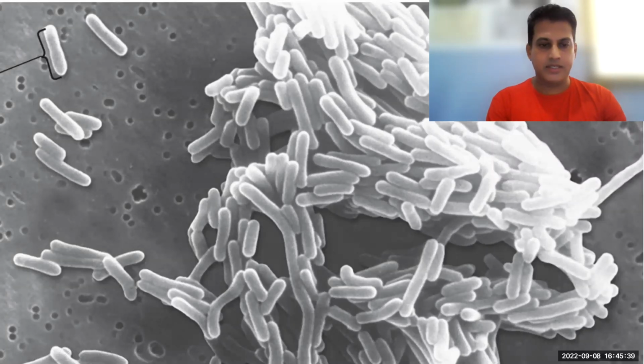Okay, another thing you can learn here. If I ask you a question, what types of electron microscope are used? There are two types: scanning electron microscope, transmission electron microscope. From these two, which type is used to take this picture? Yes, this is scanning electron microscope because you see 3D structure constructed by the electron microscope, because it scans the surface and then builds up the 3D pictures.